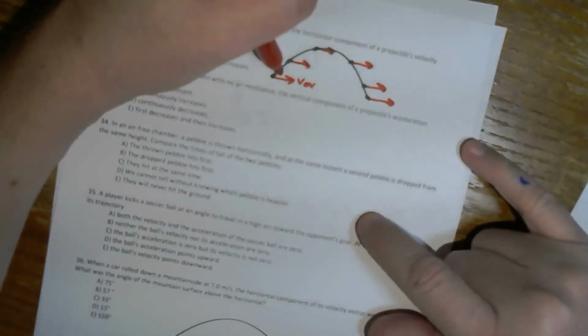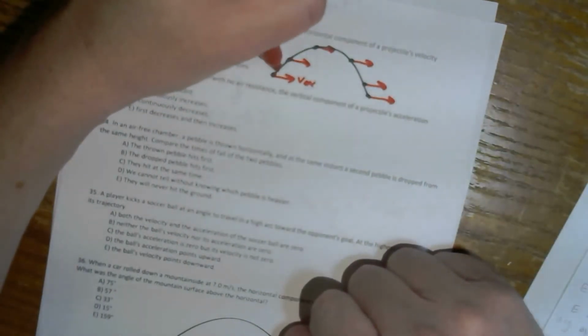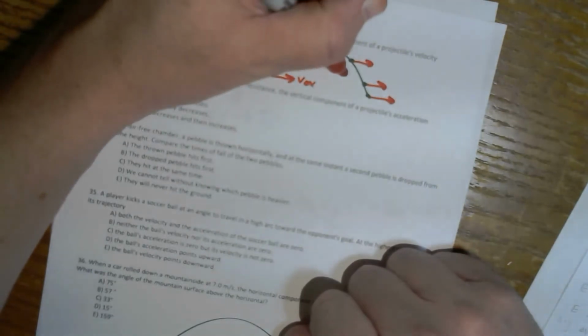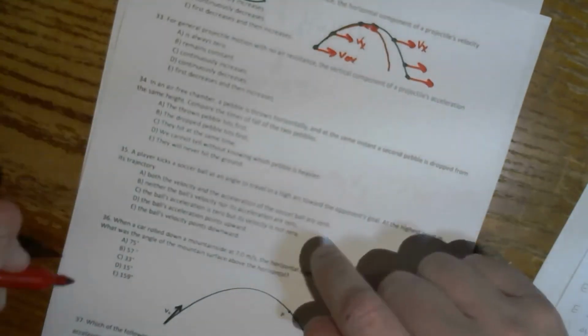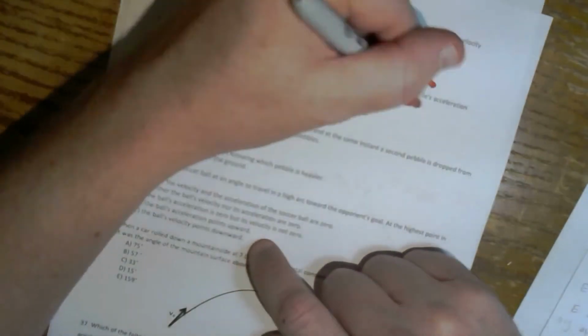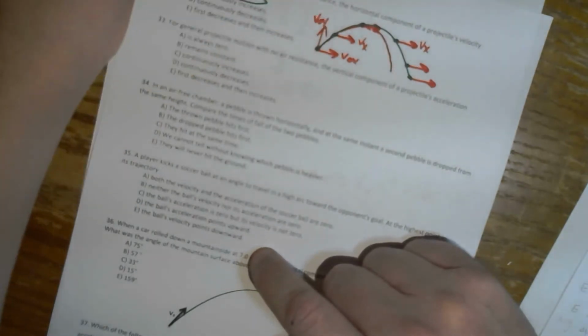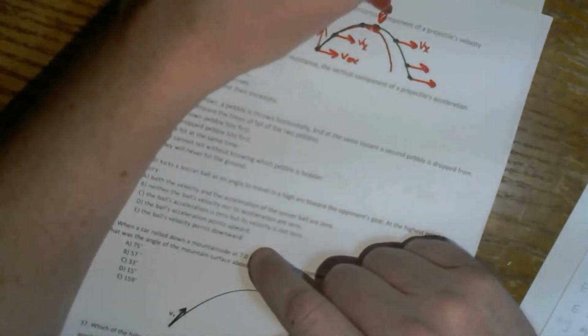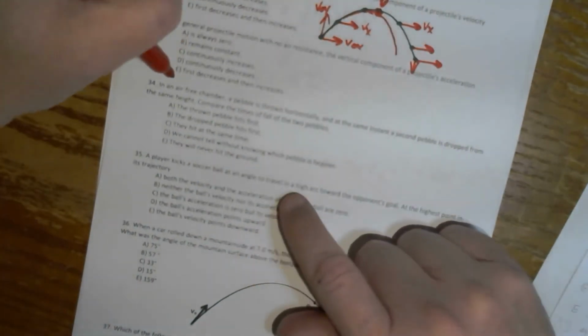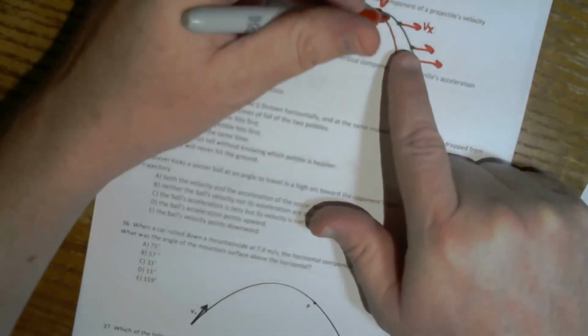Now, if there was air resistance, yeah, that value would change a little bit, and that parabola would end up being shorter in distance and in height. But for general projectile motion, when we assume there's no air resistance, you have to assume that these horizontal velocities are always the same. Choice B. Now the vertical component of the acceleration does change. It starts off at a high value, becomes 0 at the top, and then turns around and speeds up on the way down. So it first decreases on the way up and then increases coming back down.